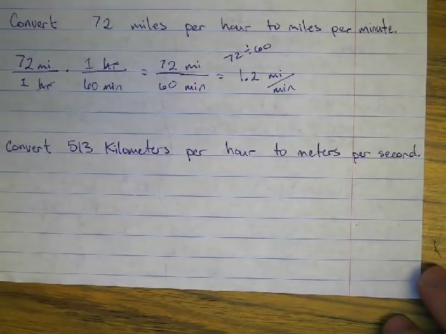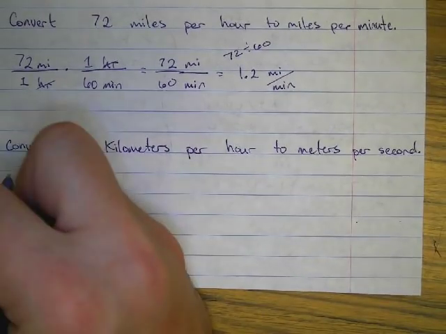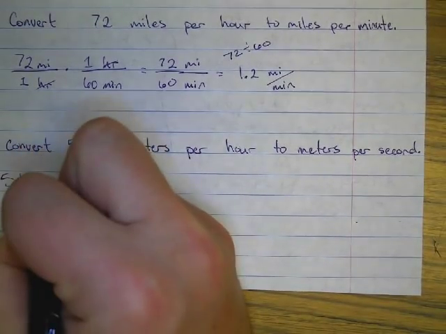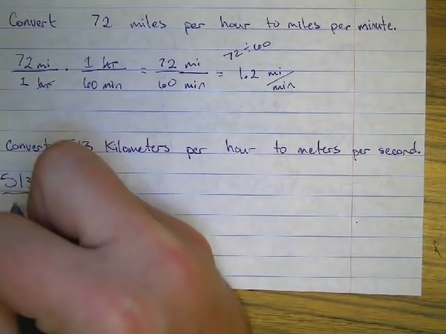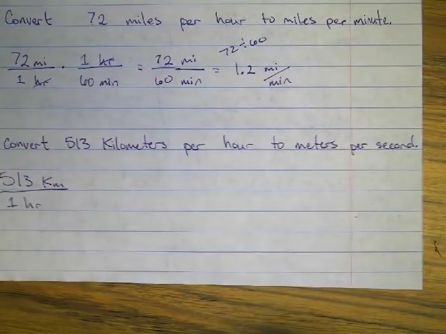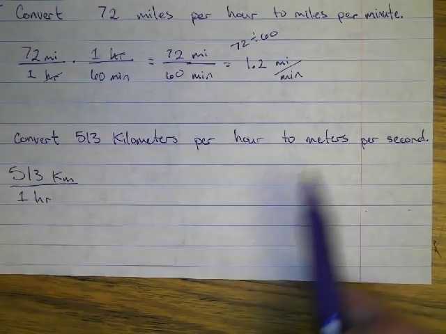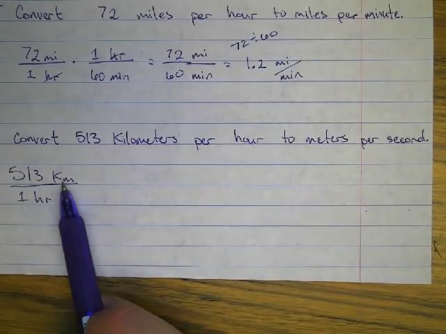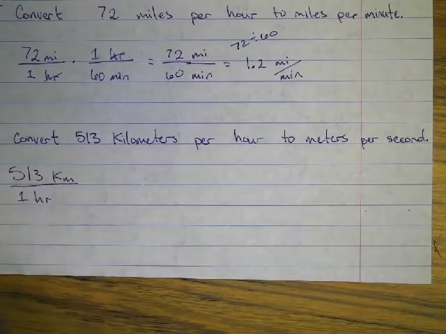Convert 513 kilometers per hour to meters per second. So we'll write our 513 kilometers per hour. And our goal is to get to meters per second. So we need to change kilometers to meters and hours to seconds.